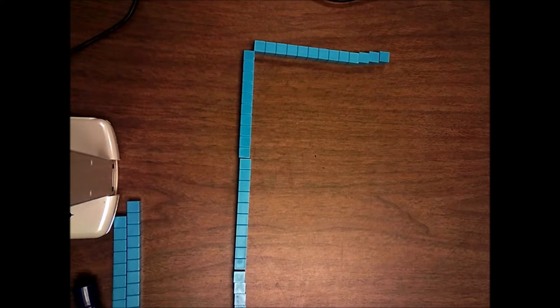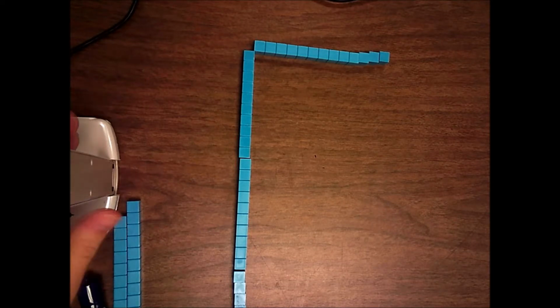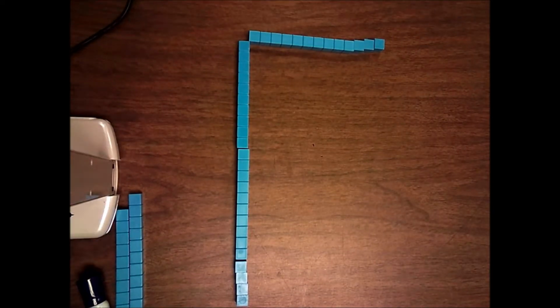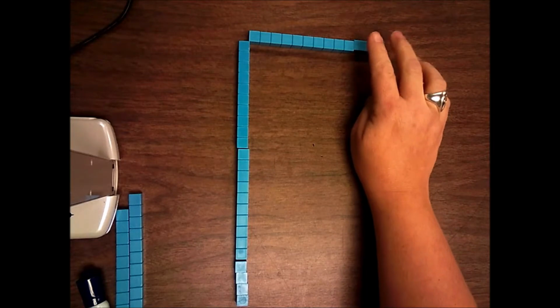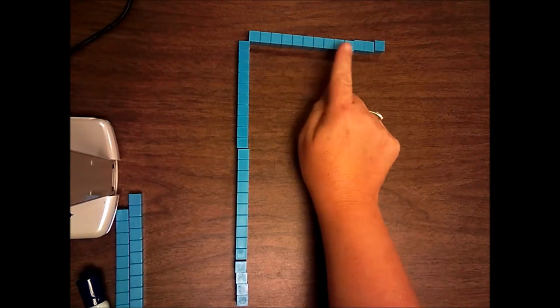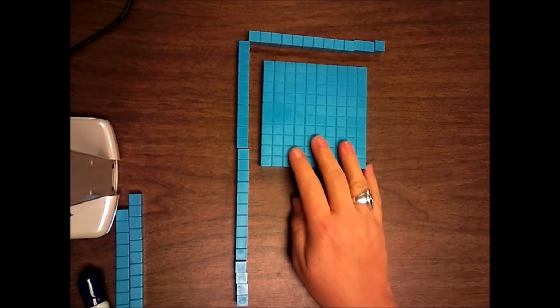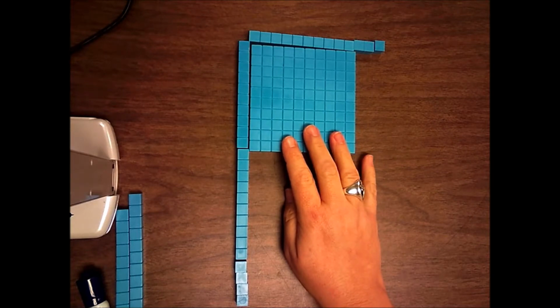So much like we did with whole number multiplication, we're going to fill in our array so that it makes a rectangle here. And so if we say this times this gives us this.